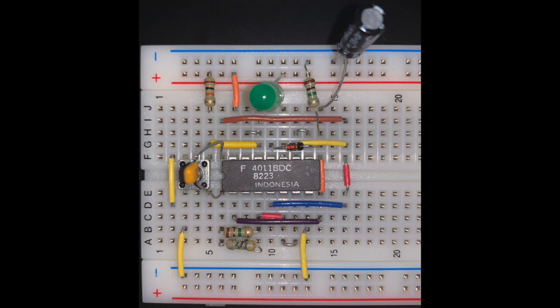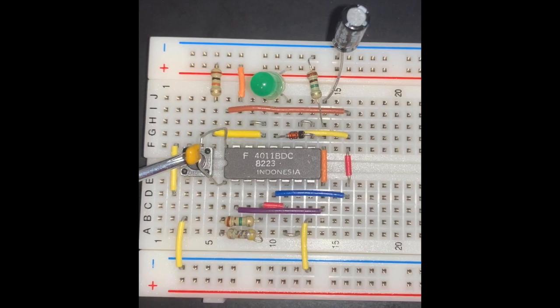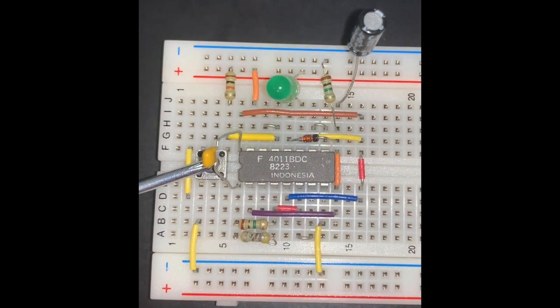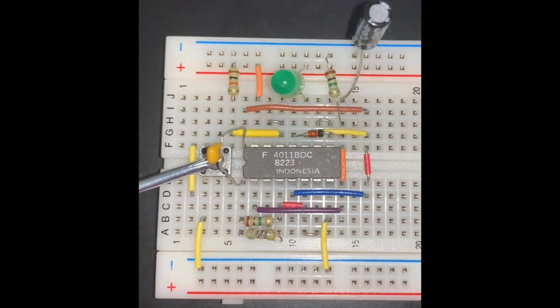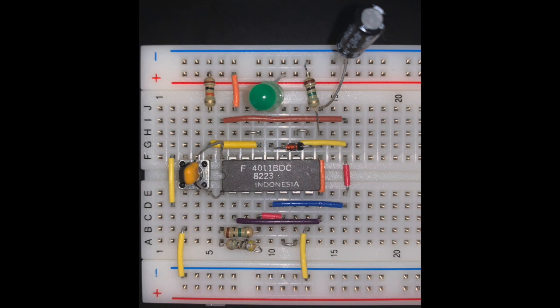Next is the NAND gate oscillator. The NAND gate oscillator is comprised of 2 parts. The first step demonstrates duration, and the second demonstrates oscillation and duration. The purpose of the NAND gate oscillator is to create a clock signal between the 2 capacitors, resistors, and the 4011 chip.